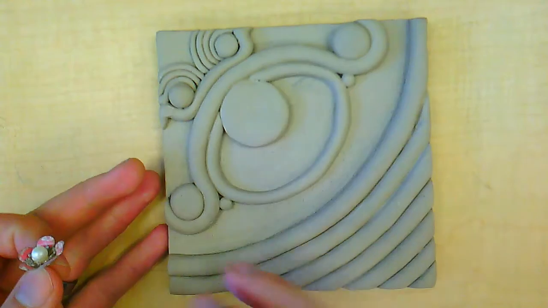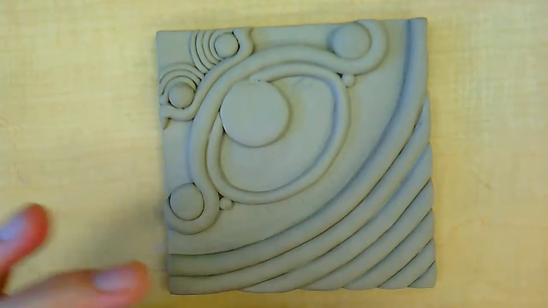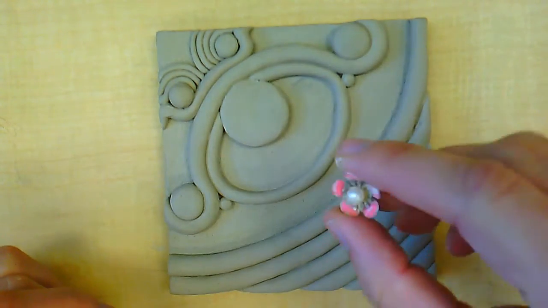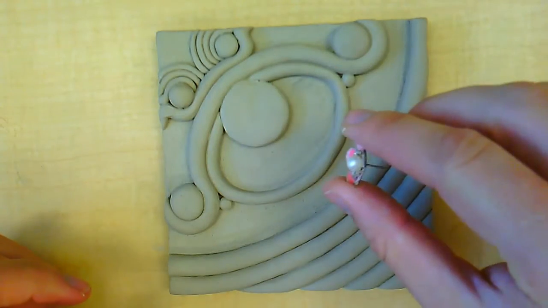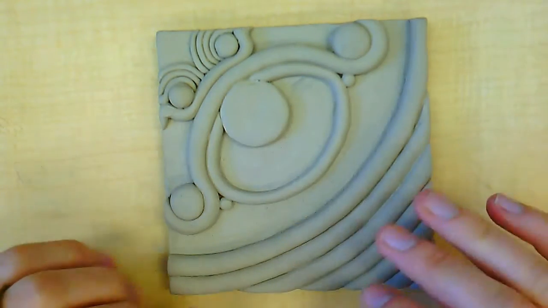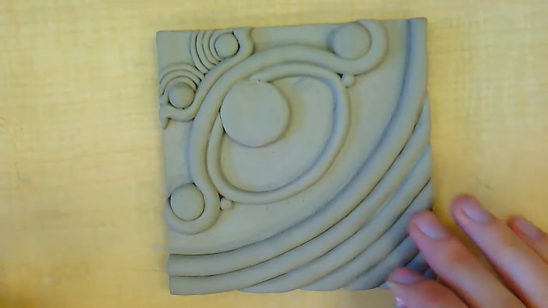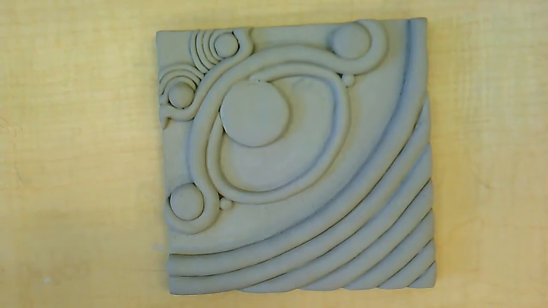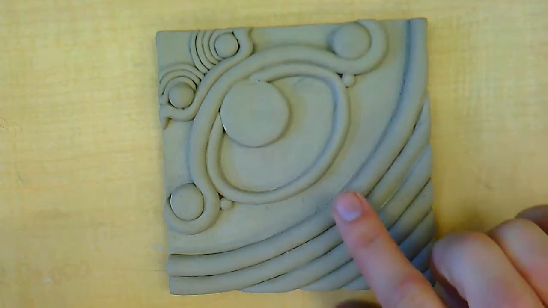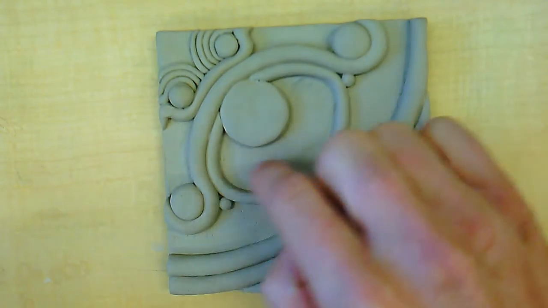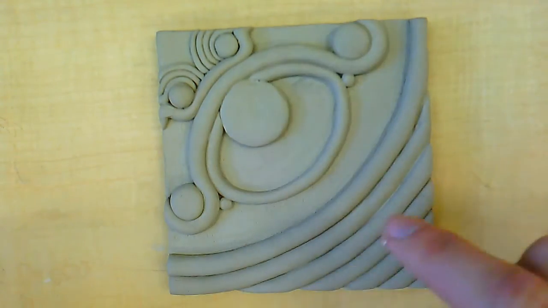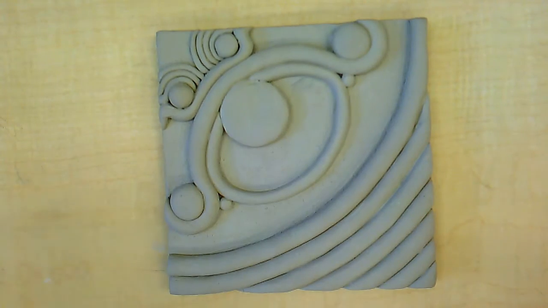Obviously you're going to start with a fresh tile, and maybe you do a bunch of imprints on the tile first and then work around with the applied elements. Personally, I always think it's a little bit easier to come in with these applied elements, the coils and the spheres, and then go back in and fill in the gaps. So that's what I chose to do with this one.